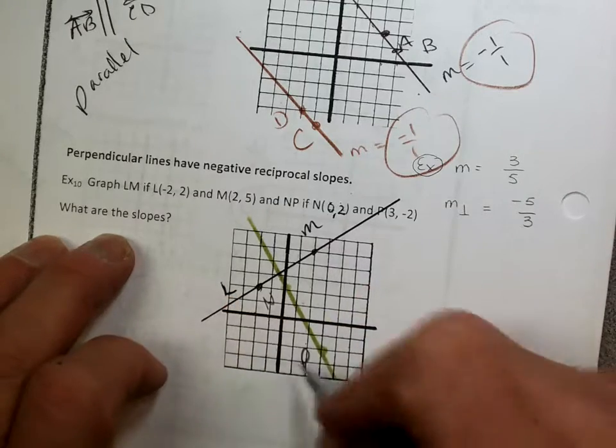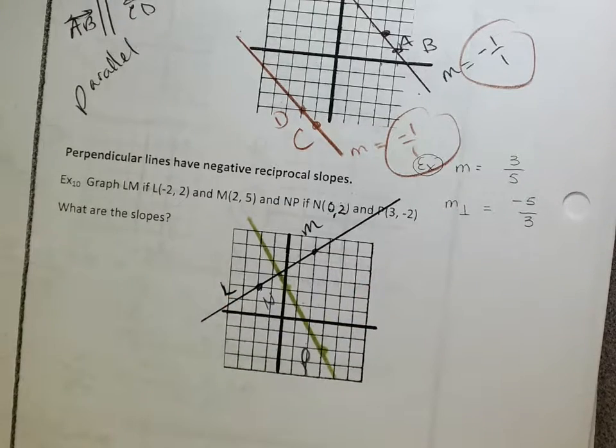So they look perpendicular, don't they? I mean, they really do. But if we have to prove it, they might be slightly off, right? They might be at 89 degrees, not 90, but we can prove they're perpendicular by looking at their slopes, right? Because 89 degrees, I'd say, hey, that looks perpendicular. But if it's 89 degrees, it's not. But if we look at the slopes, we can prove they're perpendicular.